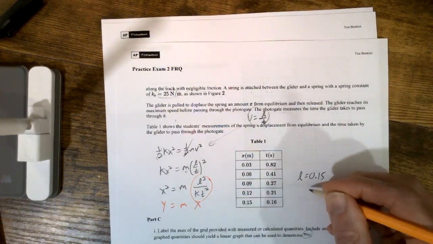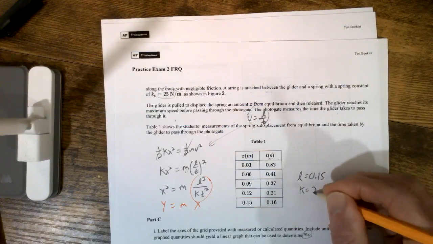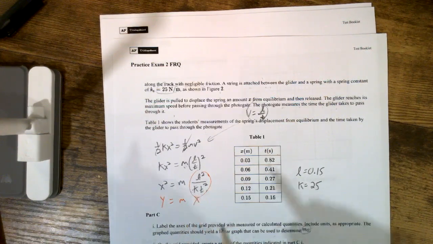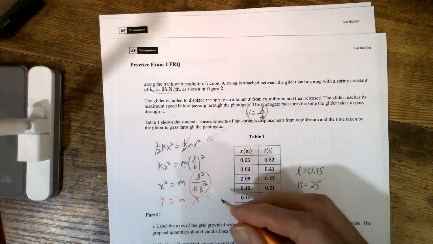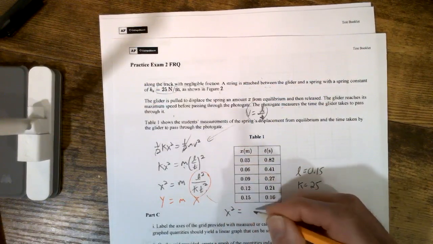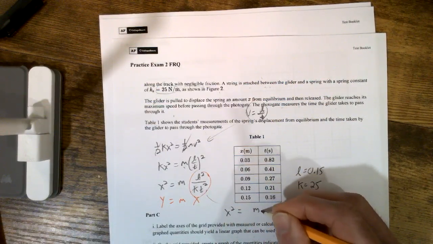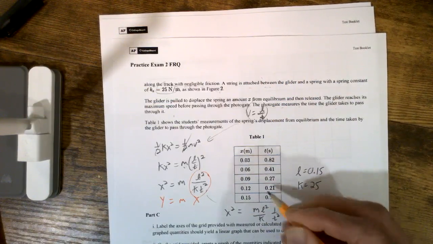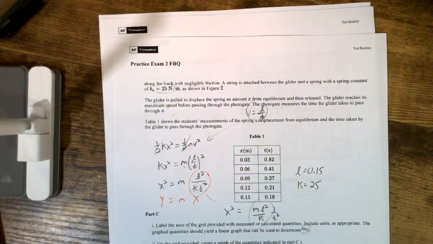And then K we have as a number as well. K is 25. And so we just square L and divide it by K, and then we're really graphing 1 over t squared, but I'm going to keep this inside of here. And once again, you could actually rewrite this. You could write it as x squared equals m L squared over K times 1 over t squared, in which case this whole thing would be your slope.